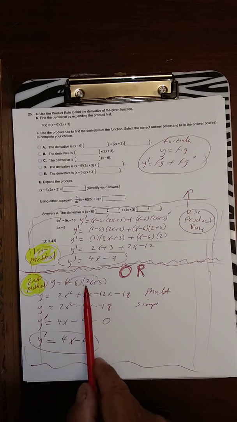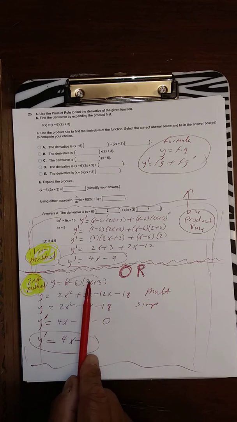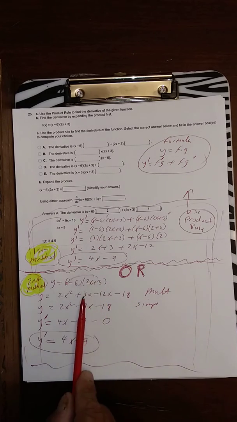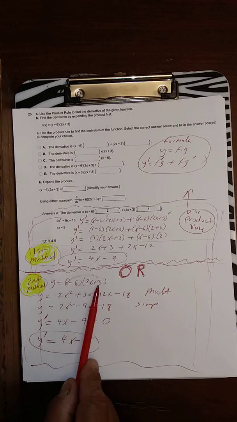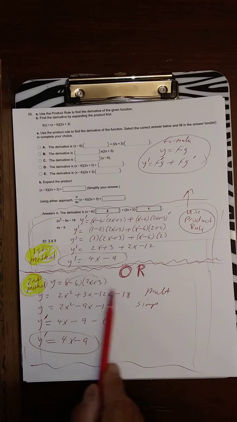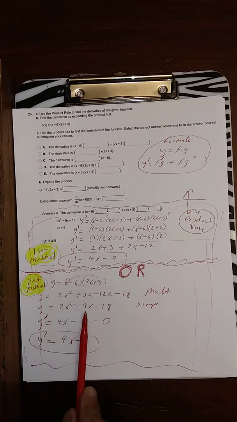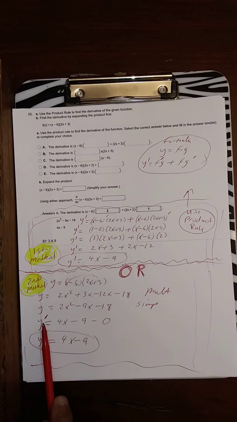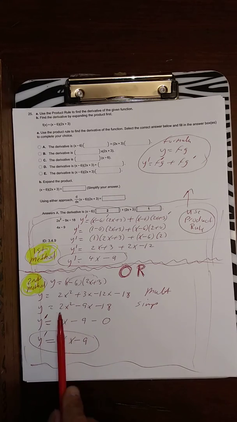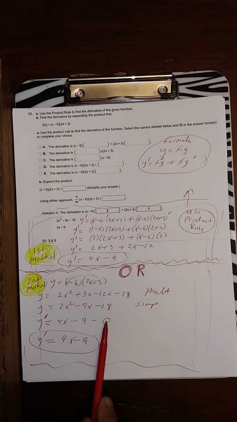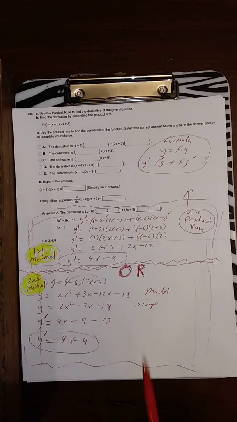Or, let's expand this out first. This times this is this, that times that is that, negative 6 times that is negative 12, and that times that is negative 18. Put them together: 2x squared minus 9x minus 18. Now let's take the derivative. So that's going to give you 4x minus 9 minus 0, which is y prime equals 4x minus 9. Same thing. Expand it, or just use the product rule.